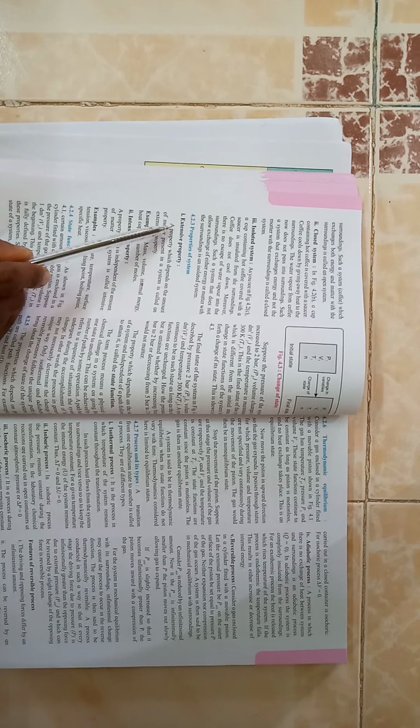Learn only one definition, and with that definition, the second definition, that is the intensive property, is very easy. See these some examples of intensive property. First one, pressure, temperature, surface tension, viscosity, melting point, boiling point, specific, etc. That means properties of system is the important point.